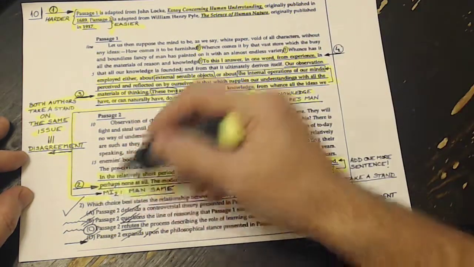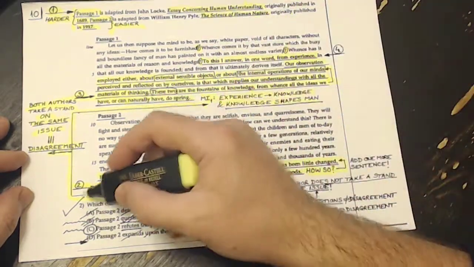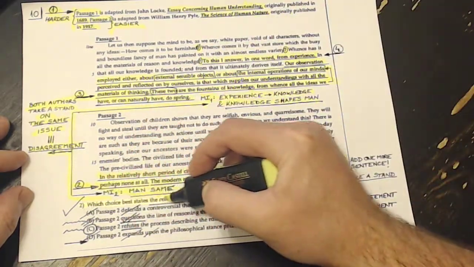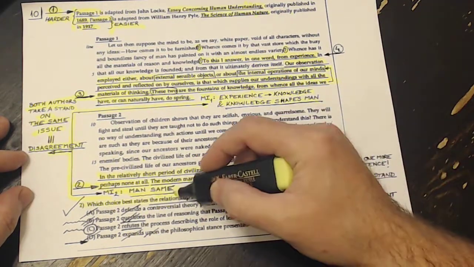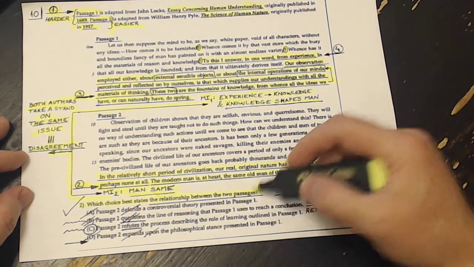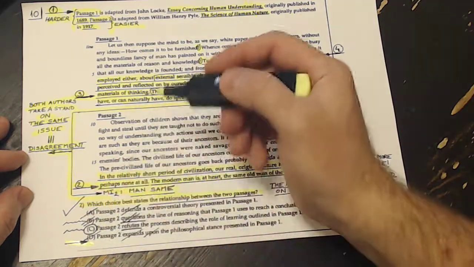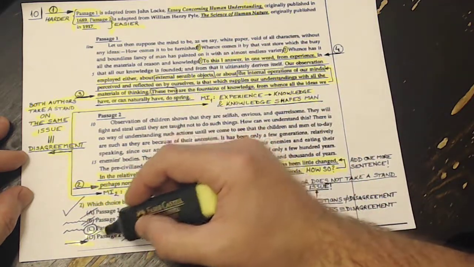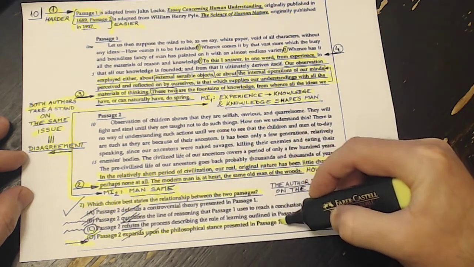Now I look at the question. It says, which choice best states the relationship between the two passages? So, relationship between the two passages, basically they ask for the main idea of the two passages. And I will start with the last, as usual, to get ahead of the competition. Passage 2 expands upon the philosophical stance presented in the passage.